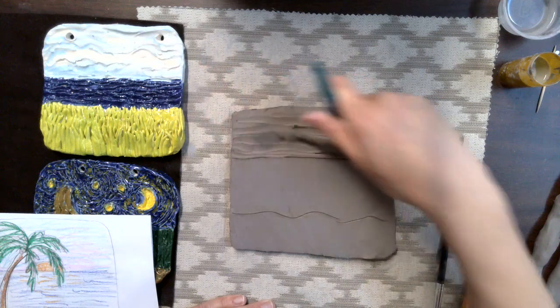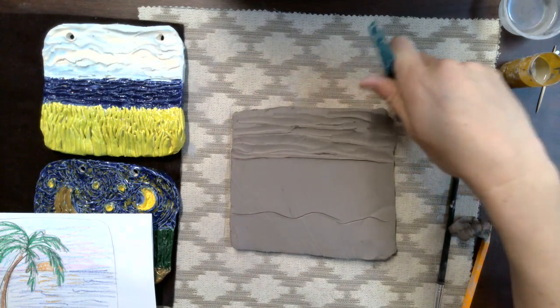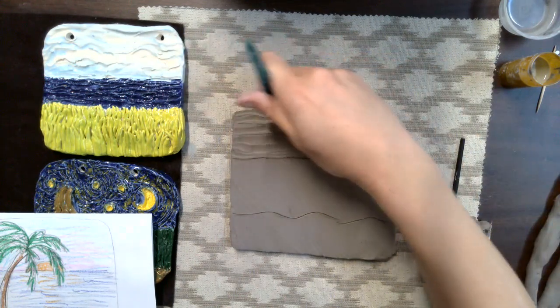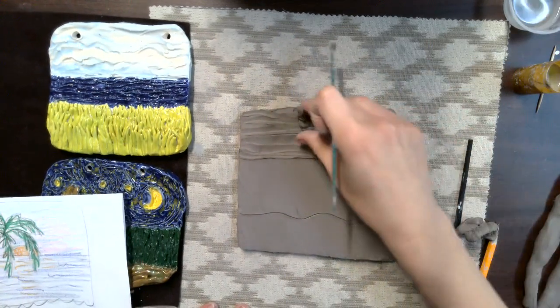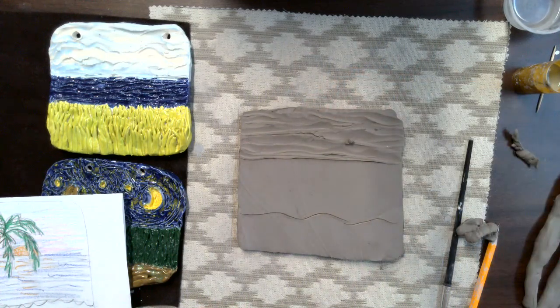You can do anything you want with your landscape, just as long as you include a foreground, a middle ground, and a background, and that you have the foreground sticking out forward. Okay, so simple enough. That's what I'm going to do for my sky.